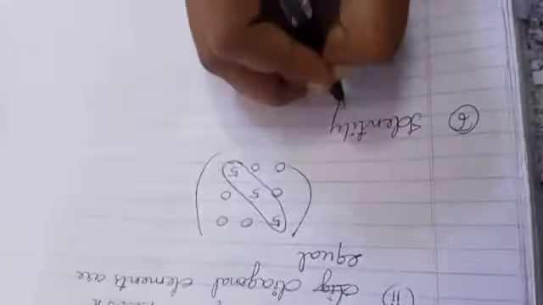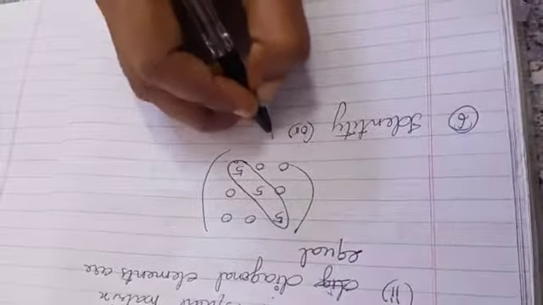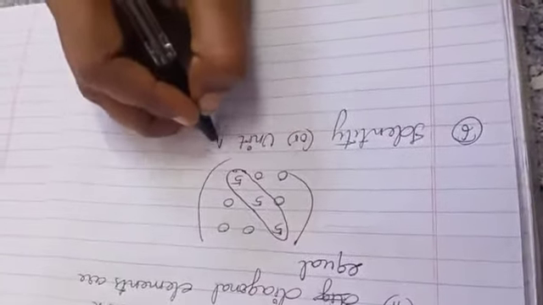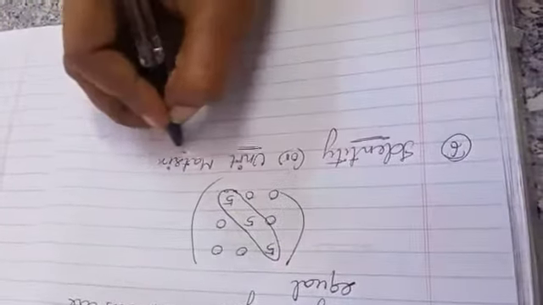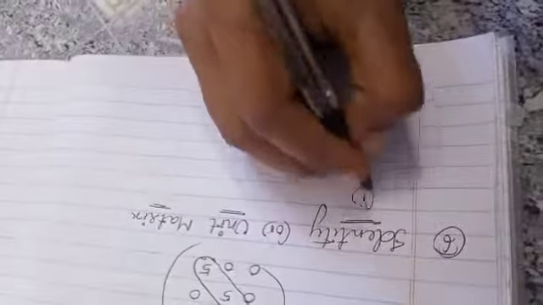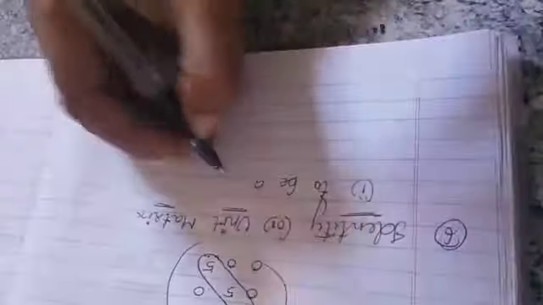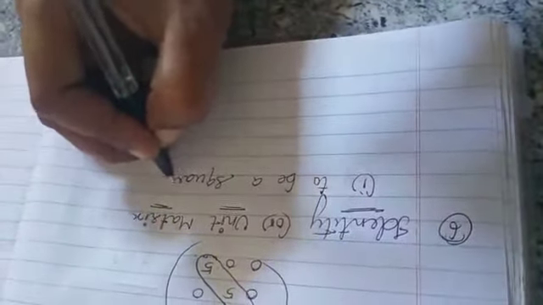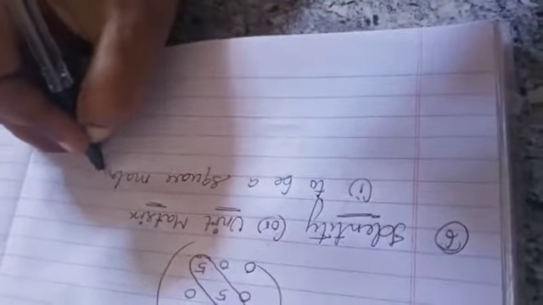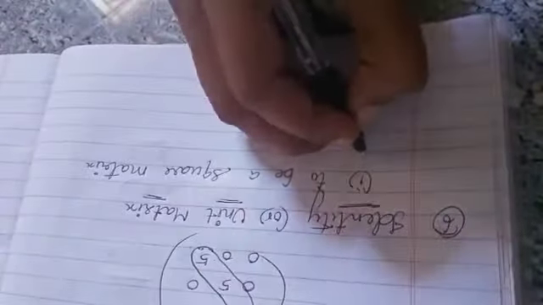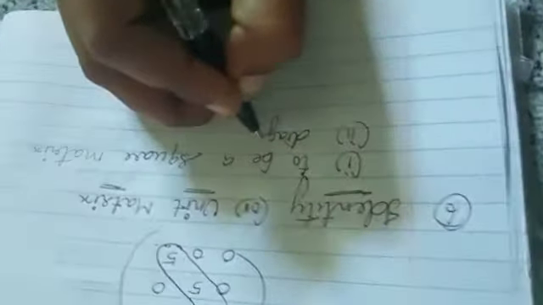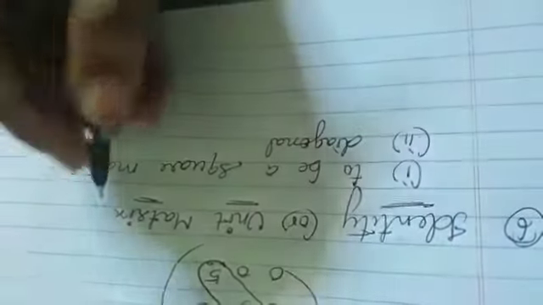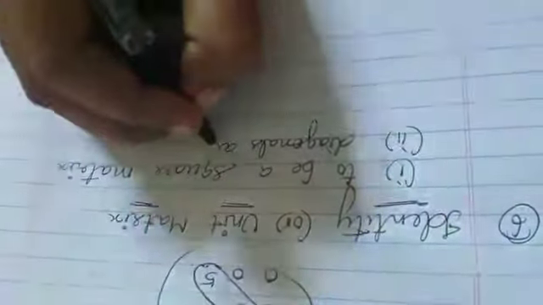Identity matrix or unit matrix. That also has to be a square matrix. Next, the diagonal elements are all 1.